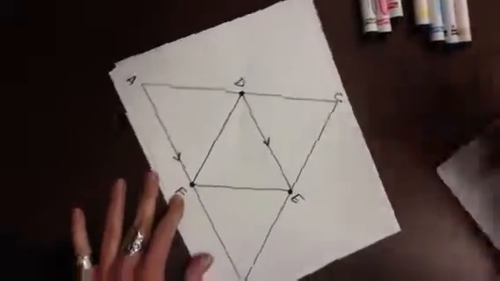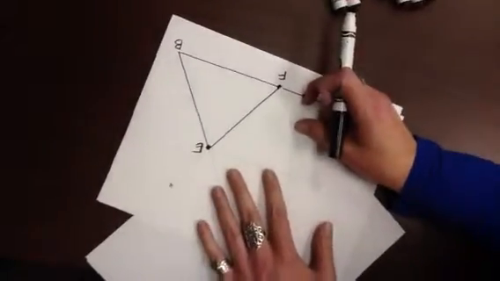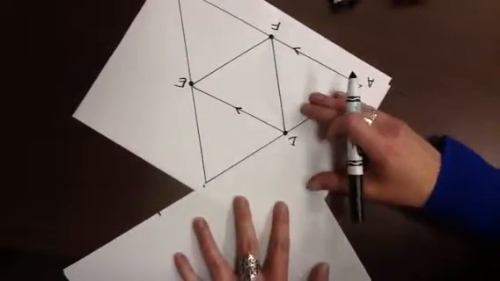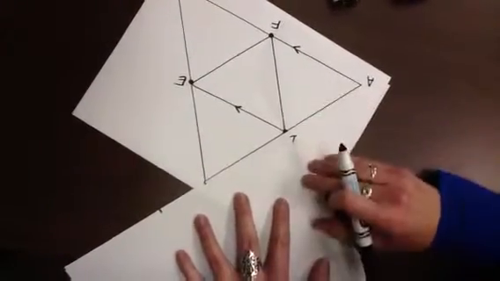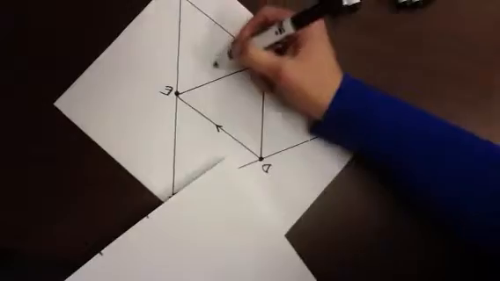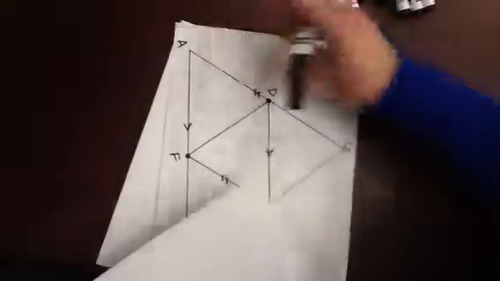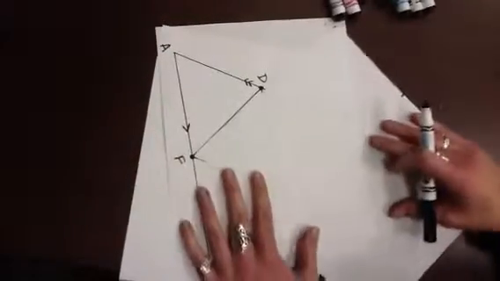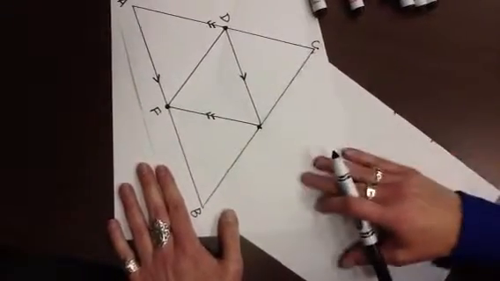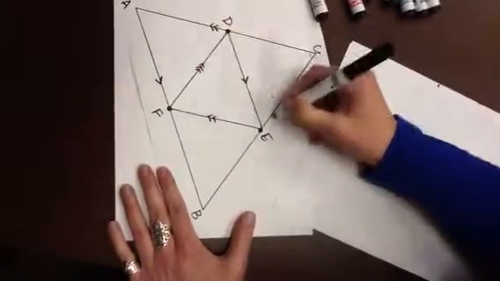If I were to go around to each mid-segment, I will find that these all work. FE also equals half of AC, and it is going to be parallel to AC. FD is also equal to half of BC, which it is going to be parallel to.